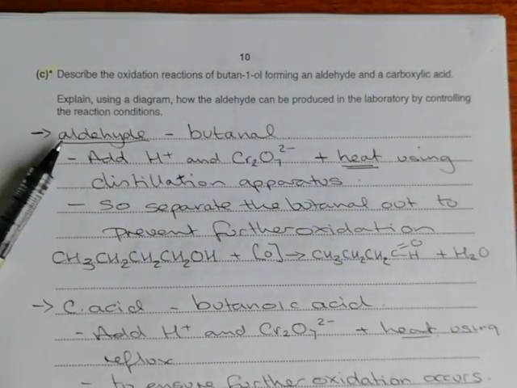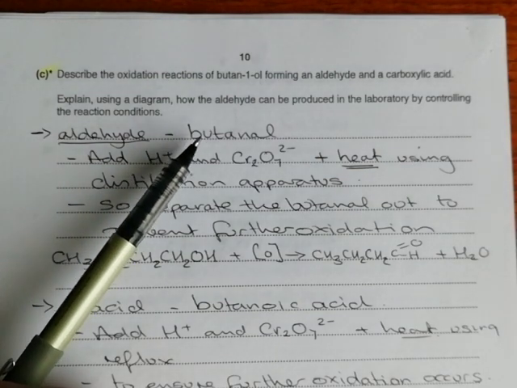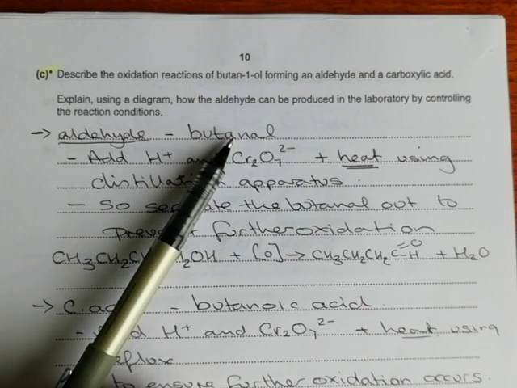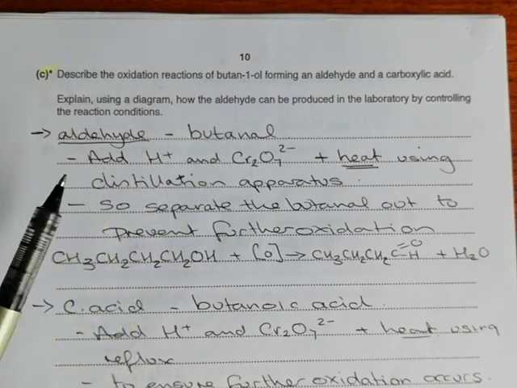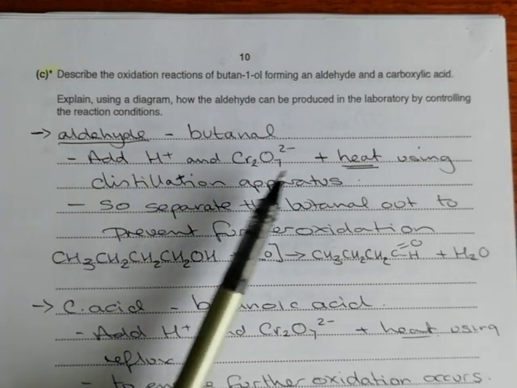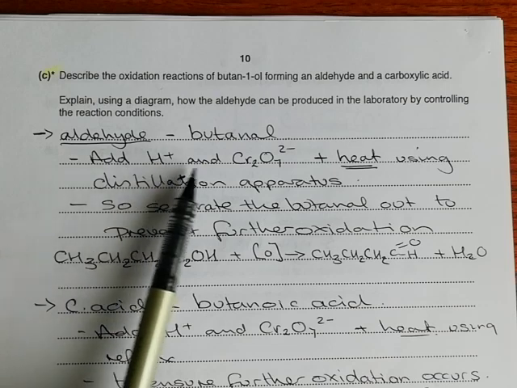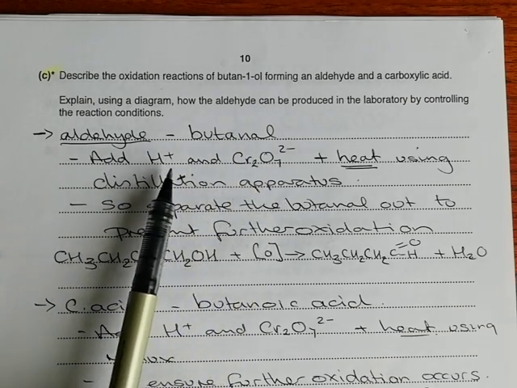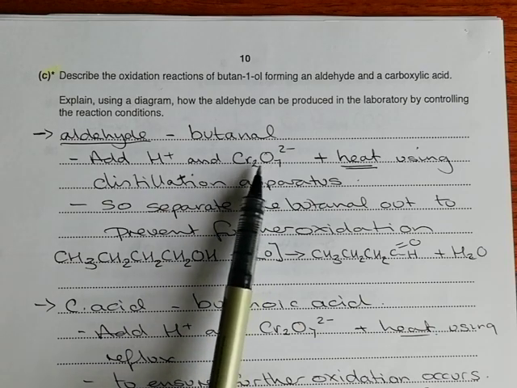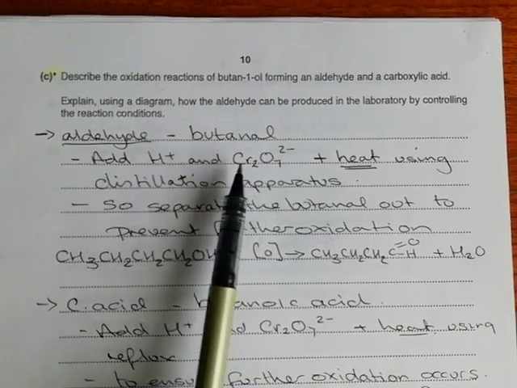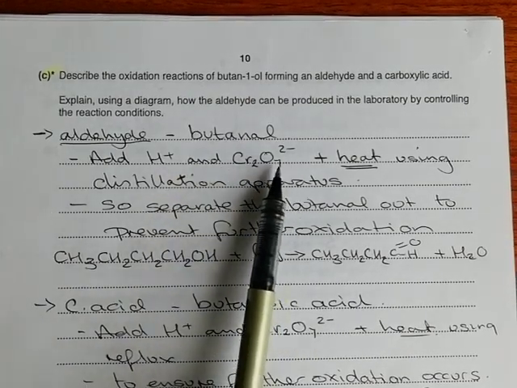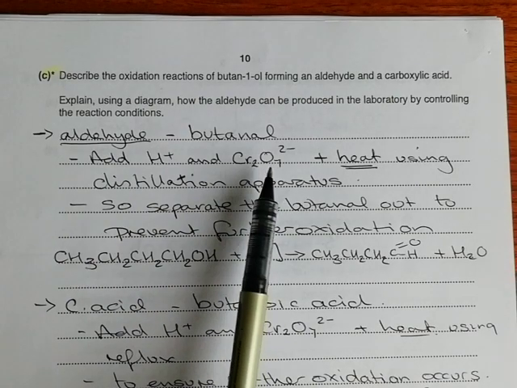So for the aldehyde part, that is butanal. So we should name butanal. We know it's butan-1-ol, so we do know the name of what we are going to be making. So let's write that down. We know we make it by adding acid and dichromate. You can write this however you like. You can go H2SO4 if you prefer to do this completely. You can write dichromate in words, sodium dichromate or potassium dichromate, in words or as a formula. I prefer to keep it simple.